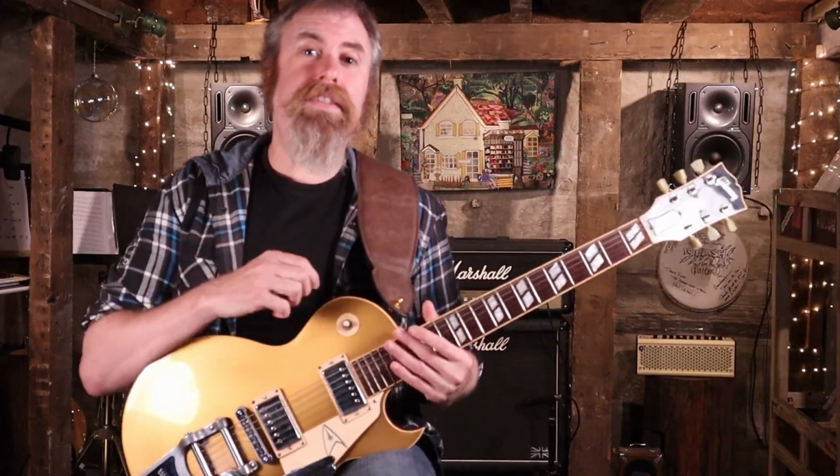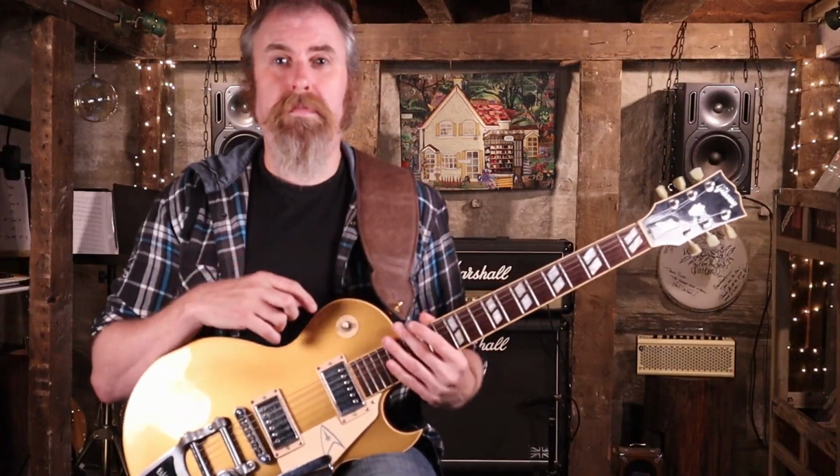This week we're going to be looking at 6 different ways to play a major chord. So we're going to be looking at 6 different ways that I like to approach a major chord. Now I'm going to ignore the open positions. So I'm going to move straight into the barred positions, which are further up and down the neck.